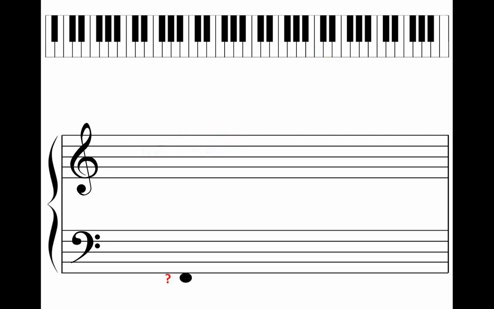Now, what's this note? Well, we know that bass C is here. This note is lower than bass C. How much lower? Well, it goes from a space to a space with a space in between. So let's find bass C on the piano. And we go down 1, 2, 3, 4, 5, and we end up on an F. So this mystery note is an F. Not just any F, but that one right there.